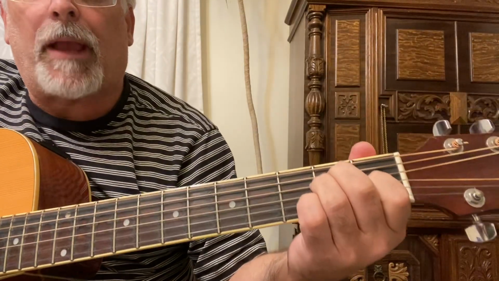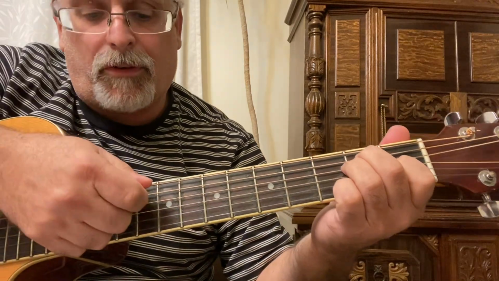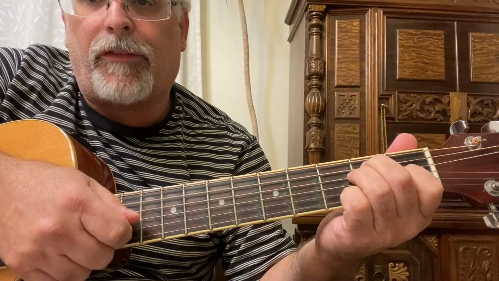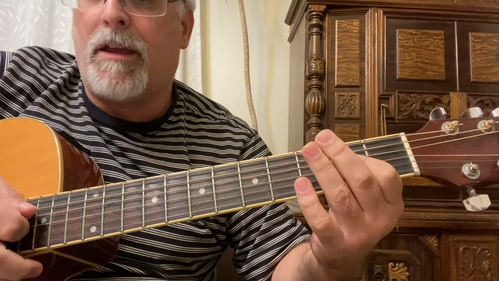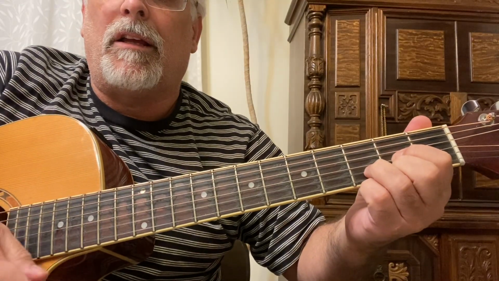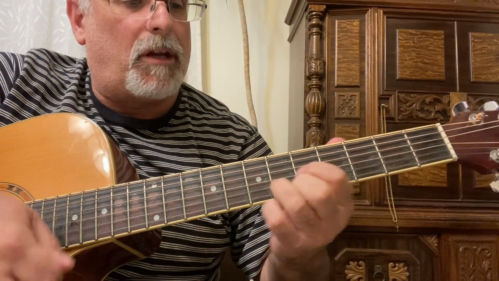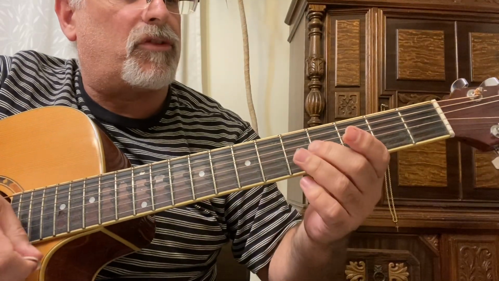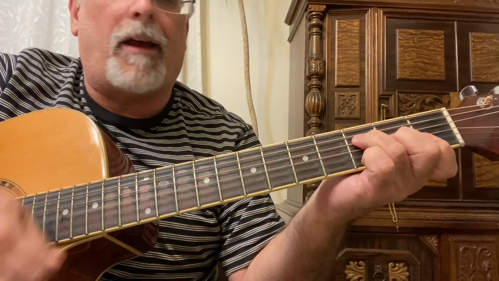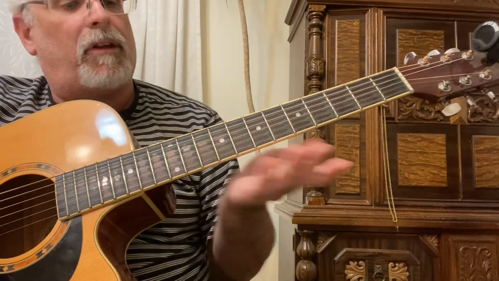So these 4 shapes, E. You remember, you're just strumming those 3 strings, 5th, 4th, and 3rd. A, 4th, 3rd, and 2nd strings. D. The D shape, when you go up there, you're strumming just the first 3 strings. F, first 4 strings. F shape. F, G, A, B, C, etc. So on and so forth.